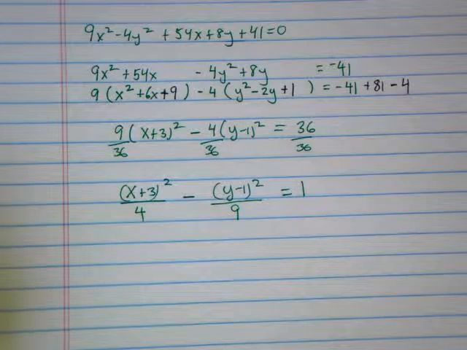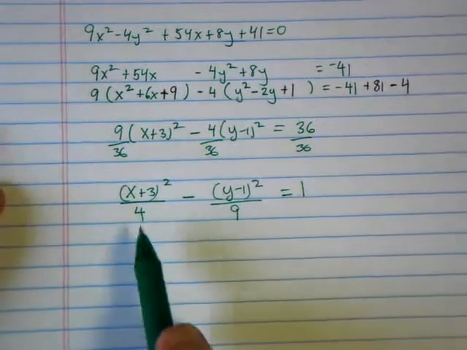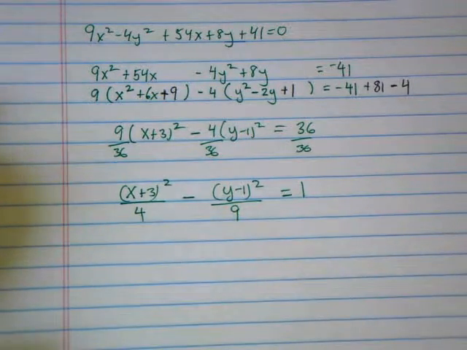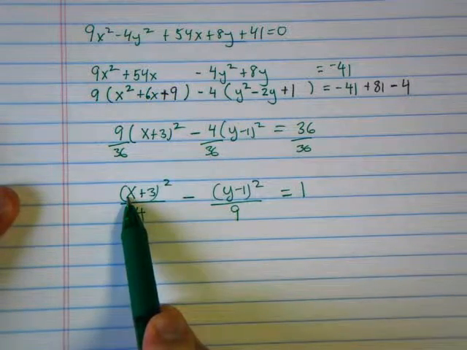This one's right and left. Remember, for hyperbolas, these numbers really don't matter. What matters is which one's positive and which one's negative. The x is positive, which tells you it's right and left.